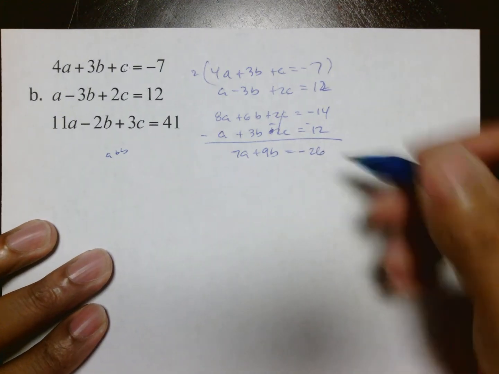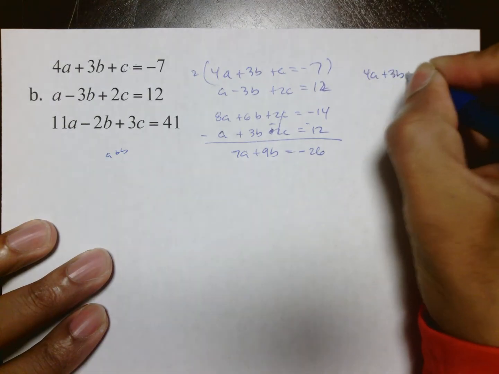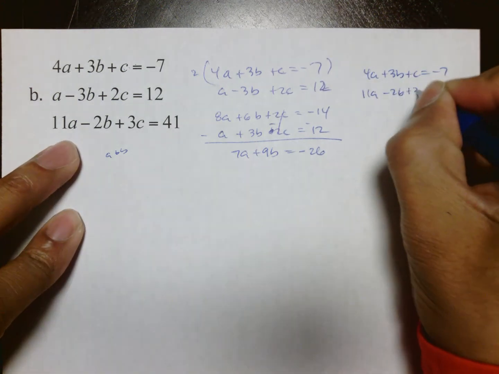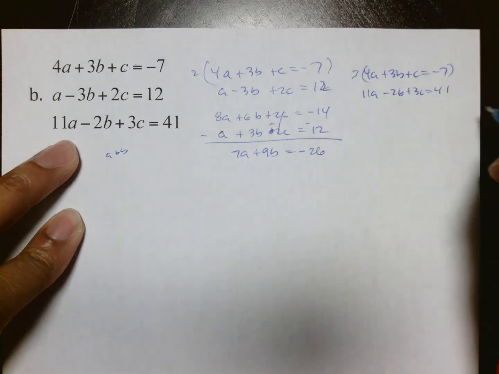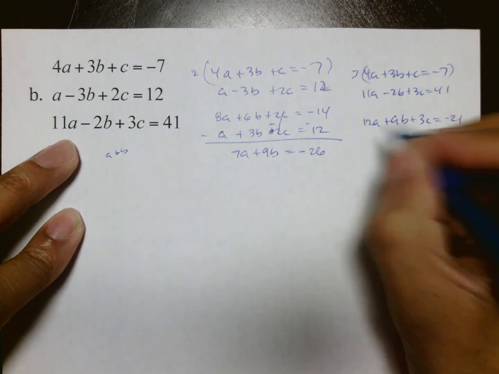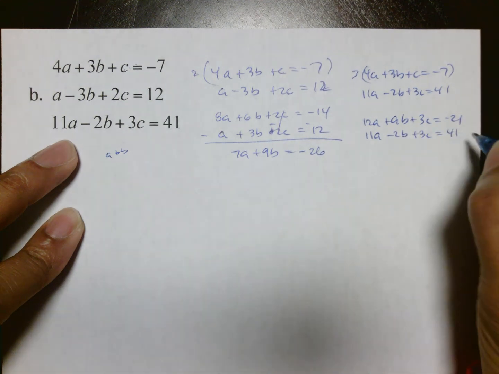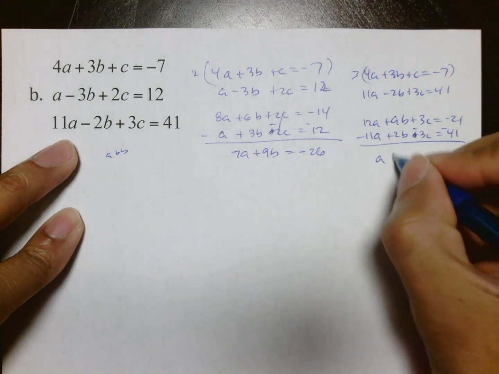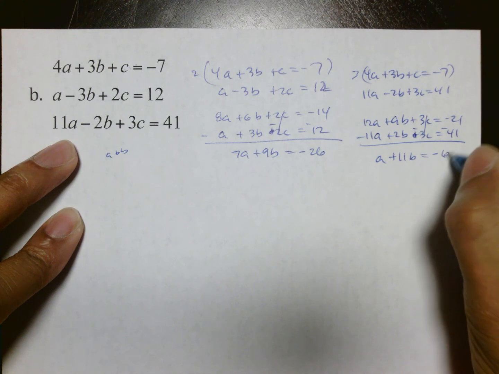I am then going to stack this one with that one because again I think that'll be easy to get rid of. So 4A 3B plus C equals negative 7, and 11A minus 2B plus 3C equals 41. Again, I'm going to multiply the top by 3 because I want to make these C's match, and I get 12A 9B 3C negative 21. I get 11A minus 2B plus 3C equals 41. I switch all of my signs around. That ends up with A, 11B gone equals negative 62.